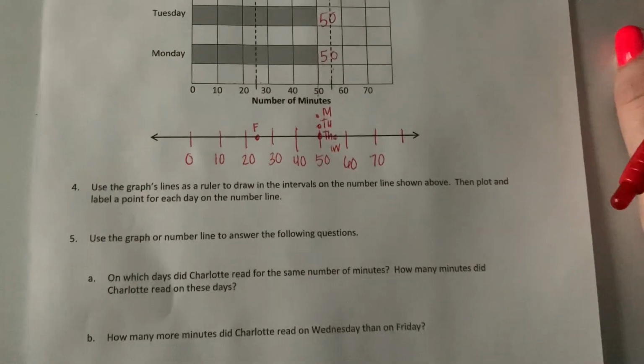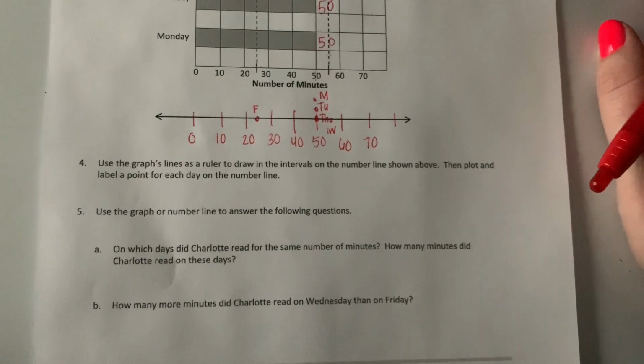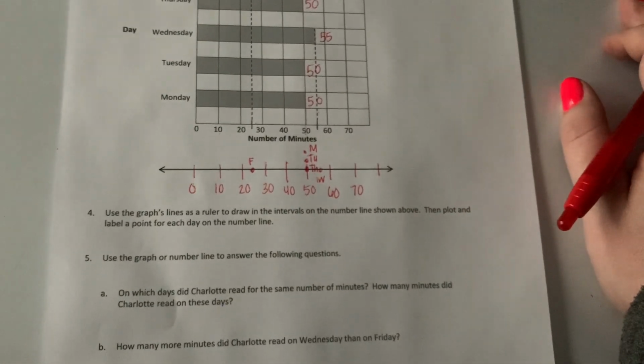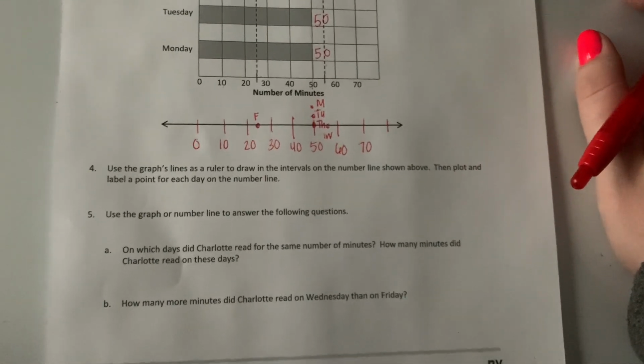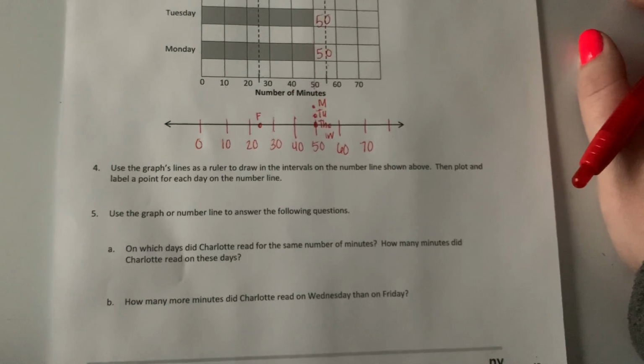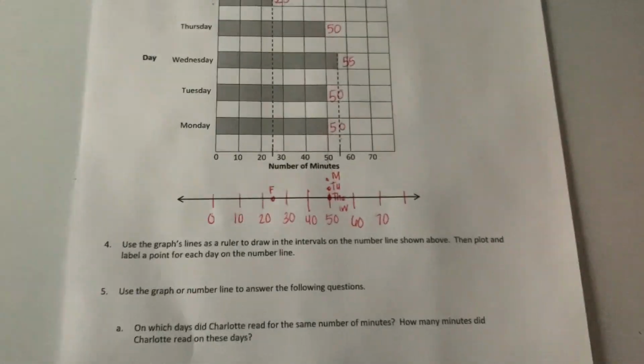Okay, so use the graph or number line to answer the following questions. I like the bar graph better than the number line just because the number line's a little tricky looking. So, on which days did Charlotte read for the same number of minutes? And how many minutes did Charlotte read on these days? So that one's actually easier to just look at the number line.